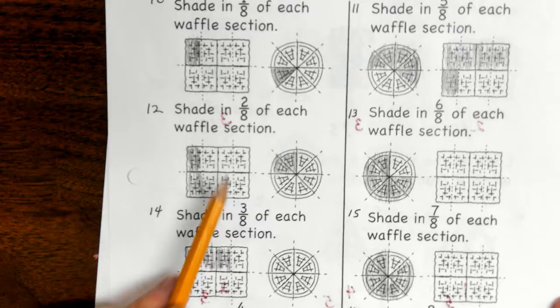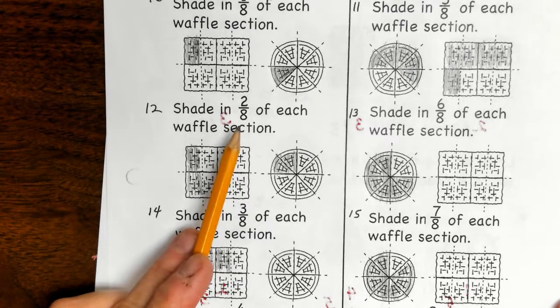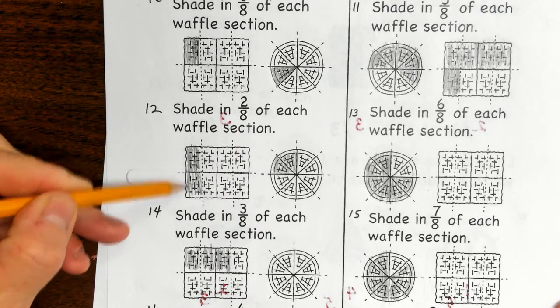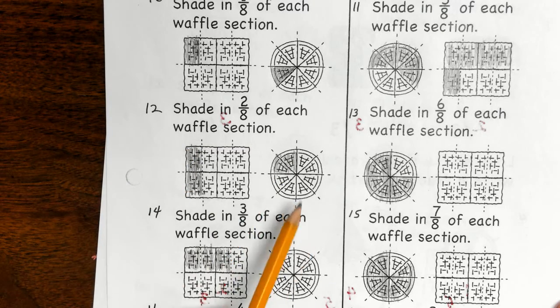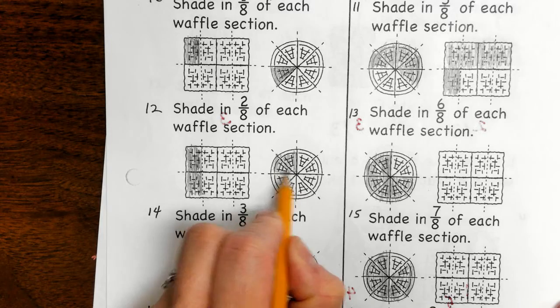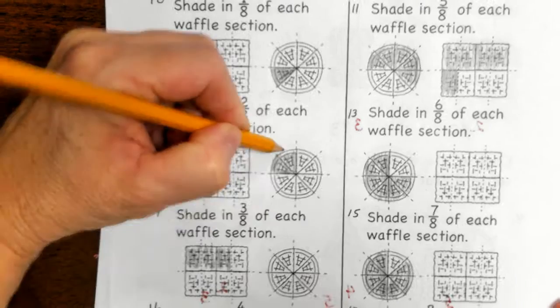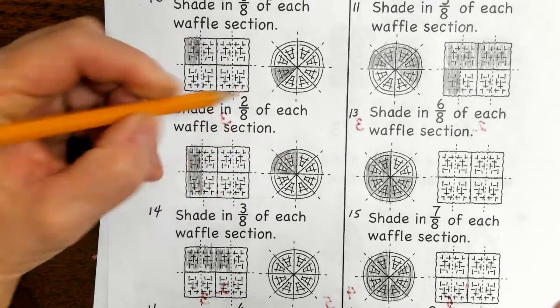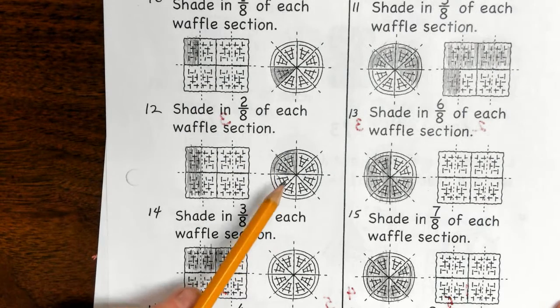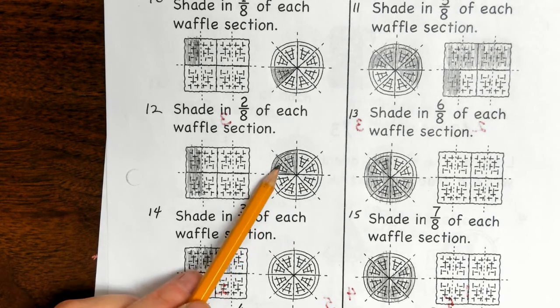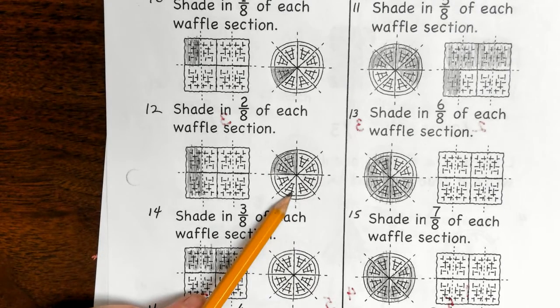Okay, here's the 2/8. So here's the 2 parts shaded, and here's the 2 parts. Now notice how else you could name this fraction. We have 2/8. It might show up easier on the round one because we have worked with this fraction using circles yesterday and the day before.